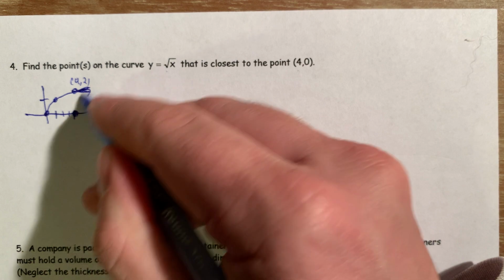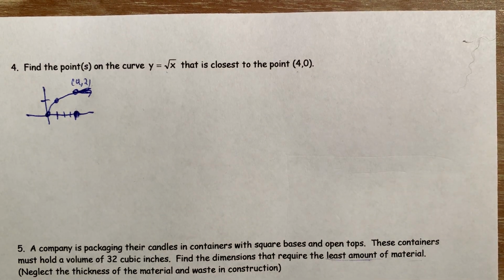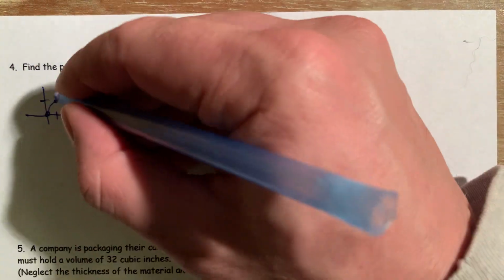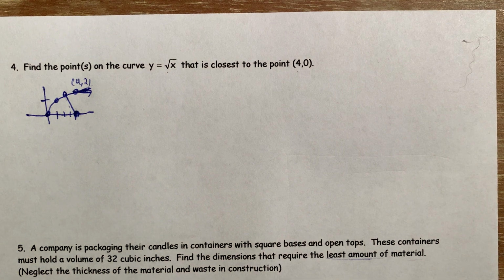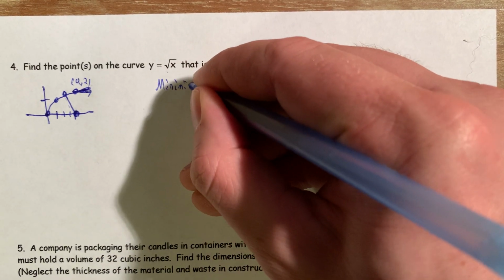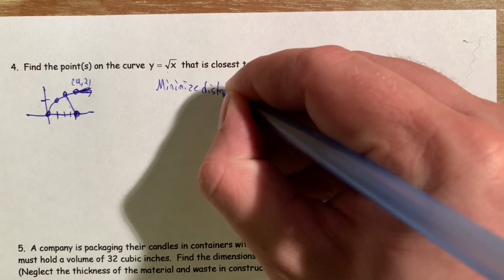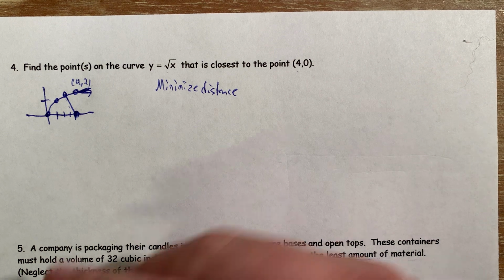So what line can I draw here that will be the minimum distance? Okay, well, I know I'm drawing a line here to this curve, and I want this distance to be as little as possible. So I want to minimize my distance. And hopefully from your geometry days, the distance is setting off alarm bells for what we can do here.